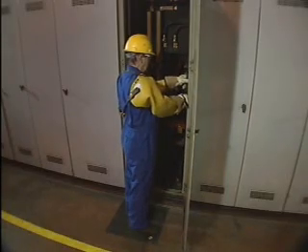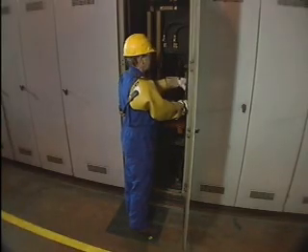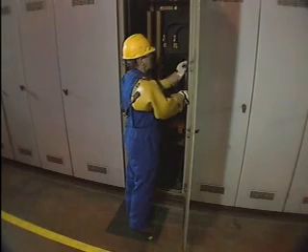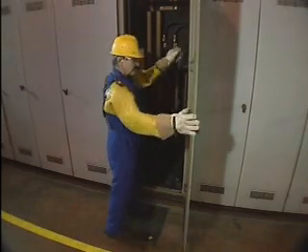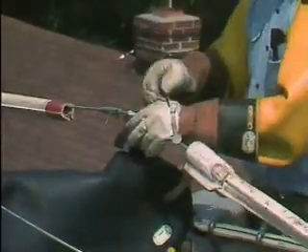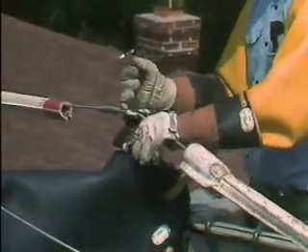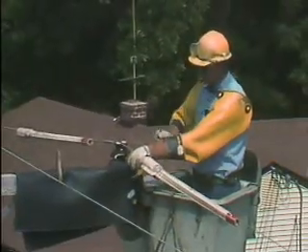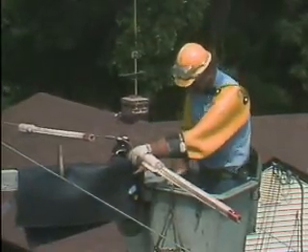If a worker who is standing on a rubber blanket accidentally makes contact with an energized circuit, the current cannot flow through his body to ground, so he will not get shocked. Rubber blankets can also be used to cover energized circuits and equipment while work is going on around them. They provide a protective insulated barrier for the workers.